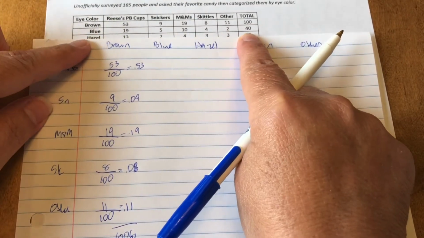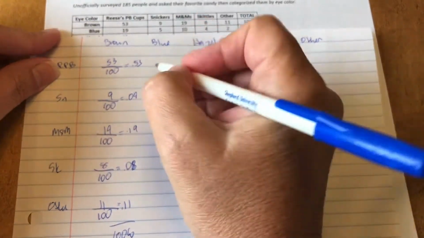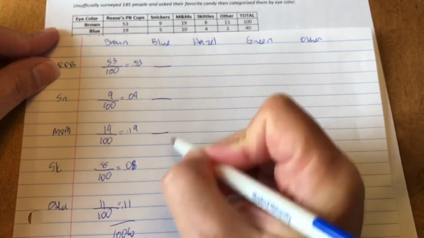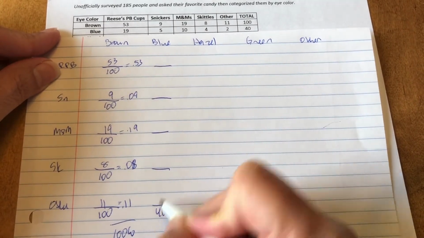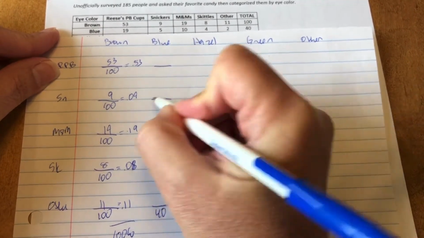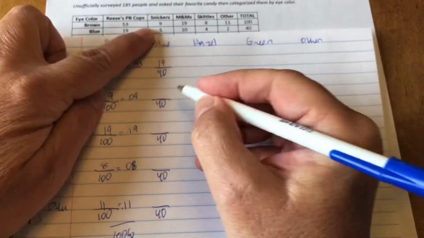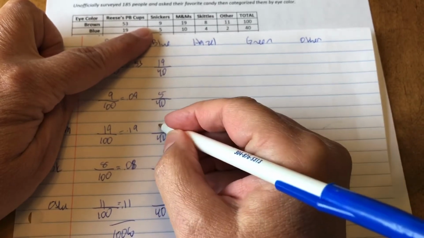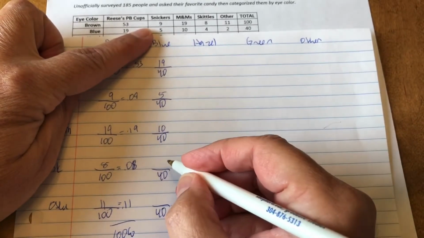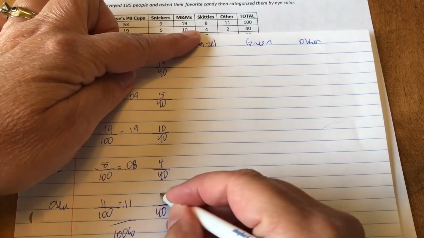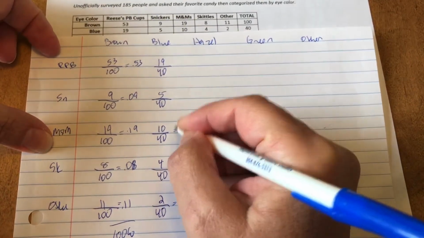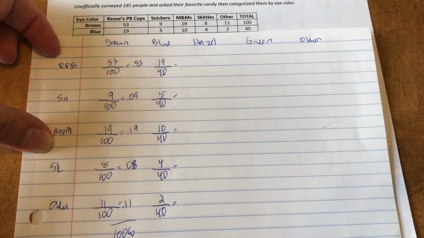So let's do blue. Now, of all the blue-eyed people, these will all be over 40 because that is the total of blue-eyed people in my survey. So Reese's Peanut Butter Cup is 19, Snickers is 5, M&M's is 10, Skittles is 4, and other is 2. And of course I do my proportions.